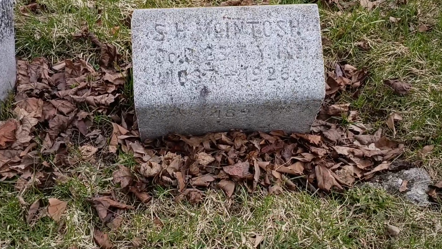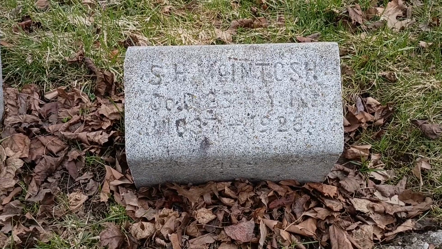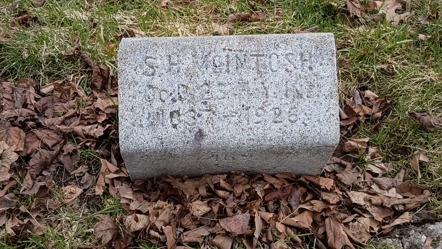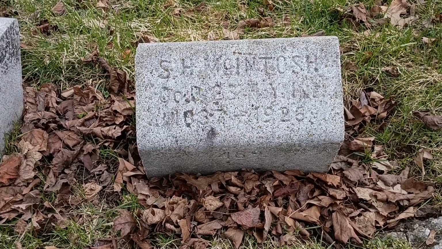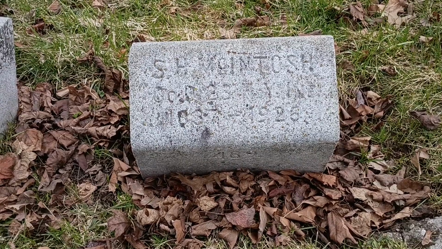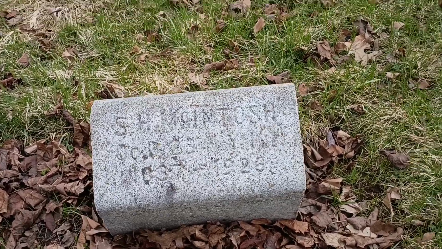But they typically say what company the soldier fought with, and of course they give the soldier's name, like S.H. McIntosh here, who was with Company D, 23rd New York. Looks like infantry. And of course it gives the day he was born and the day he passed away.